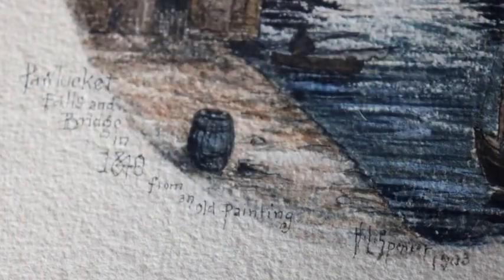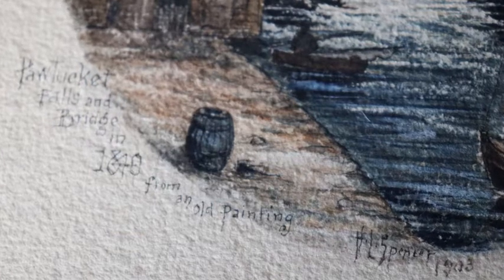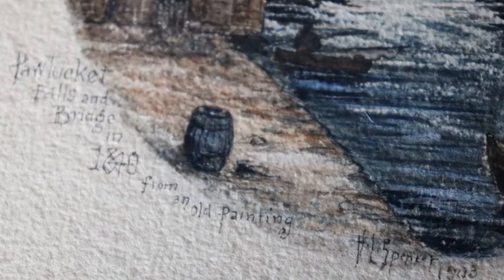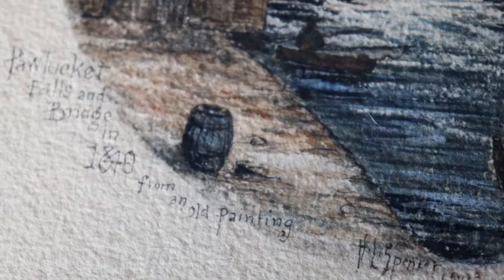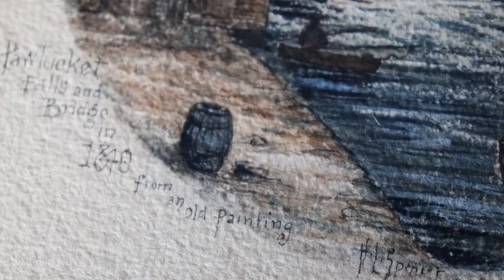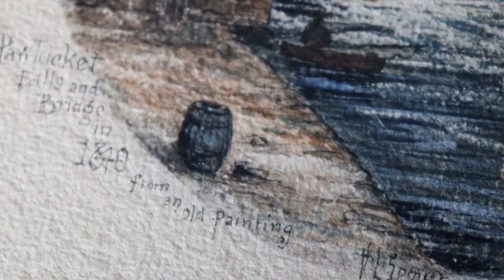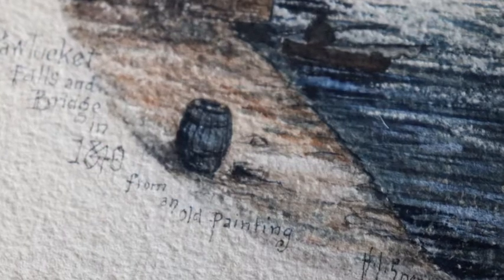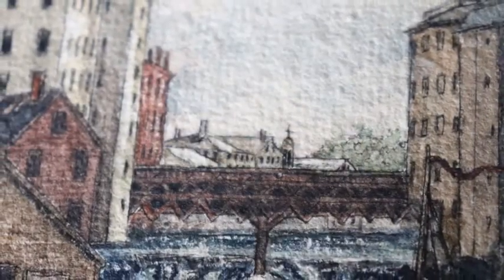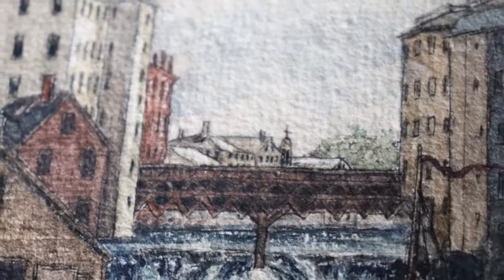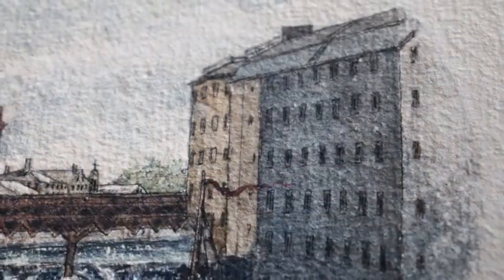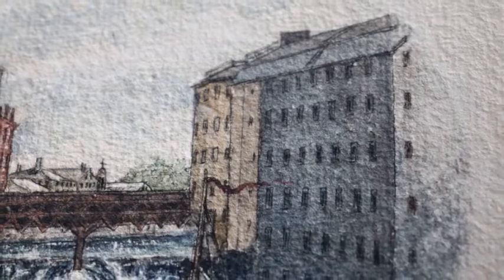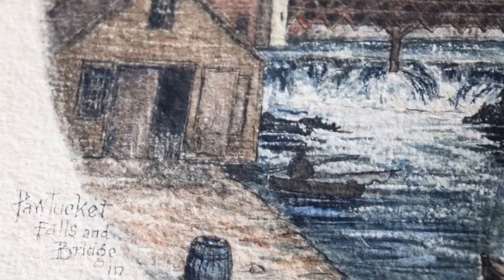In the bottom left quadrant of the image, outside of the circle, is the phrase "Pawtucket Falls and Bridge in 1840 from an old painting," with the artist's signature and the year written in the bottom center of the circle, overlapping the image a bit. The view is such that the bridge and the falls are at the very center, and the river runs off slightly to the right. There are tall, factory-like buildings on each side, and in the lower left there is a small dirt yard with a little brown shed.